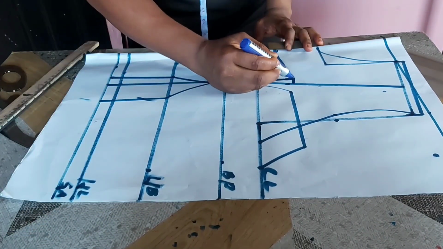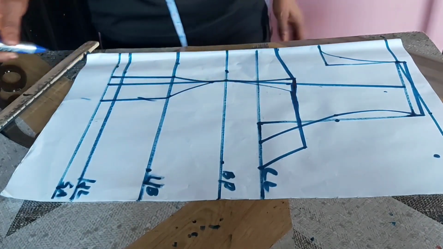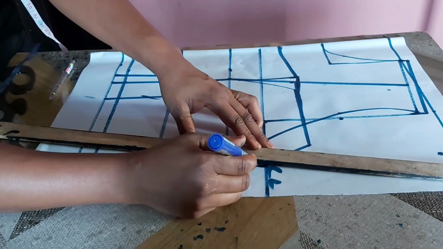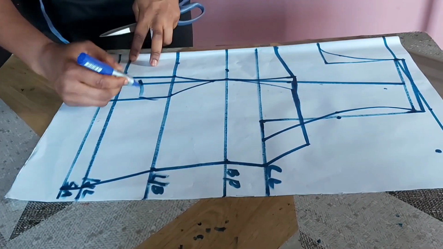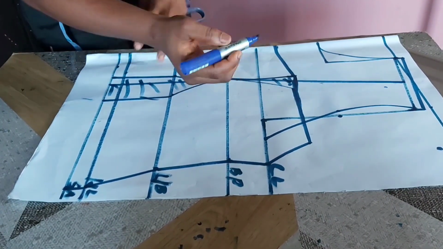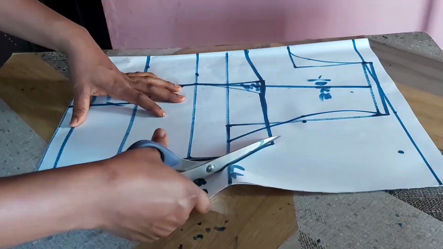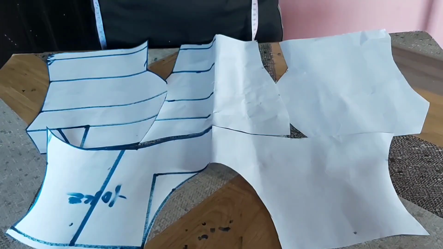We'll go ahead and close this up because of our yoke. Then I will go ahead and connect all the body measurements to serve as a guide for cutting. We are going to cut off all those parts. Let's now cut to see how it looks. This is it, guys. Do it yourself and let me know how it feels in the comment section.